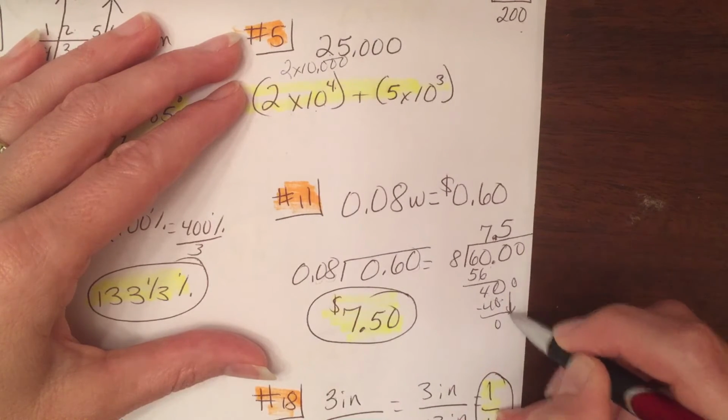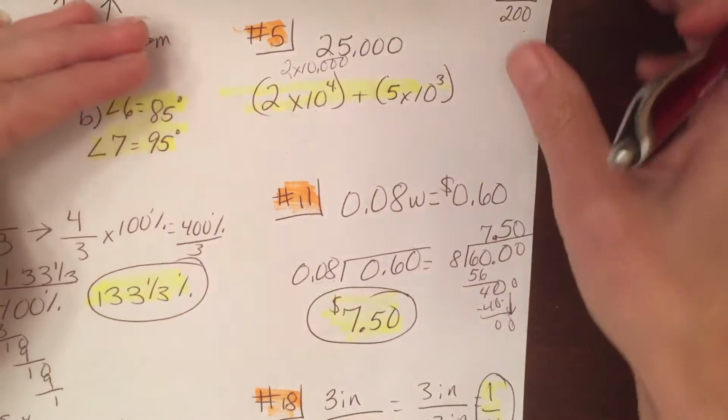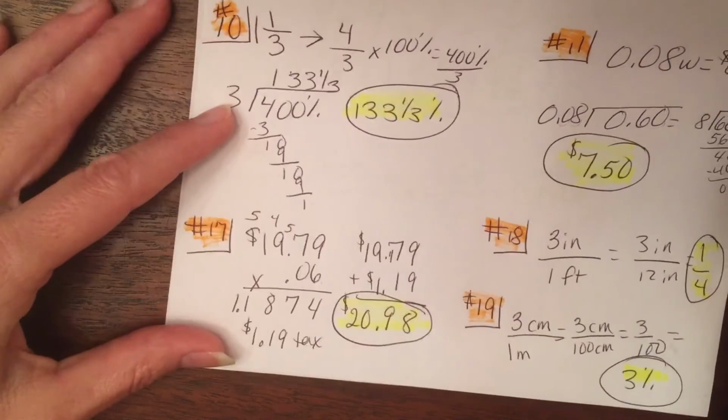Let me bring it down to here. 8 into 0 is 0. $7.50.